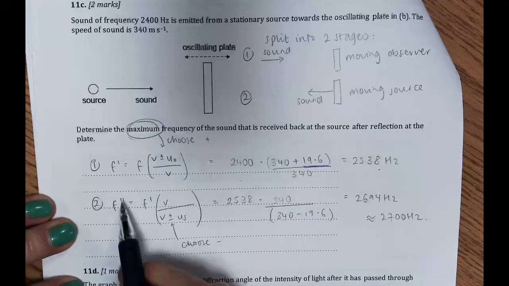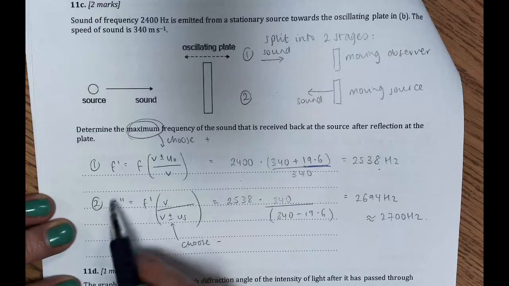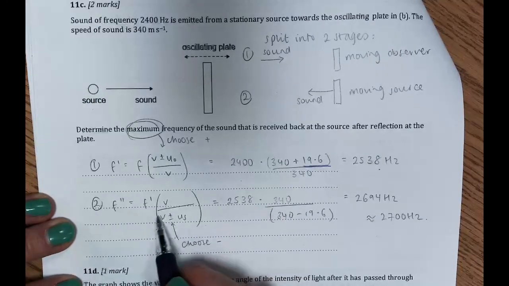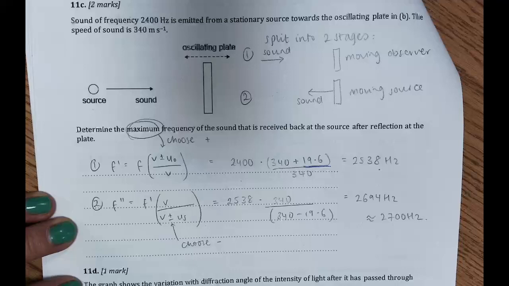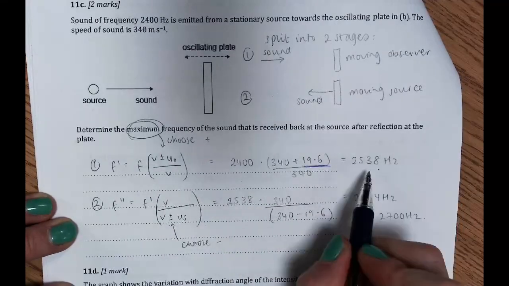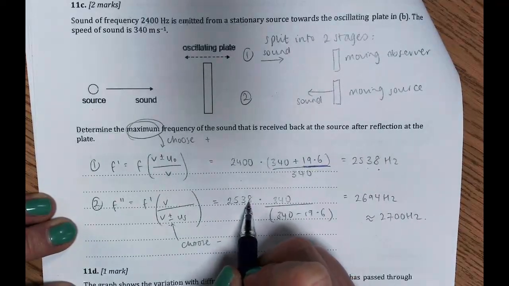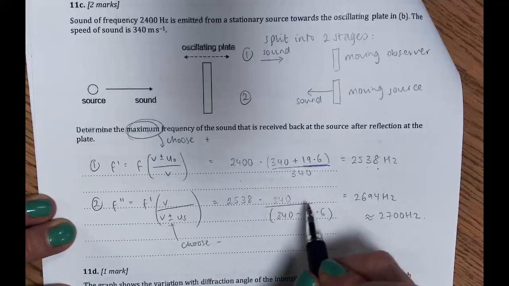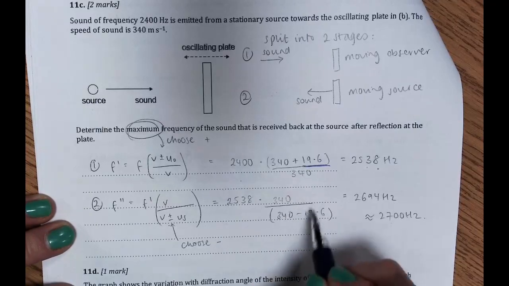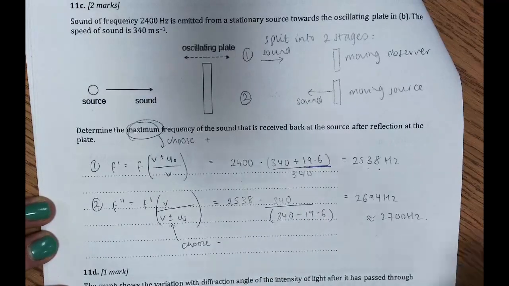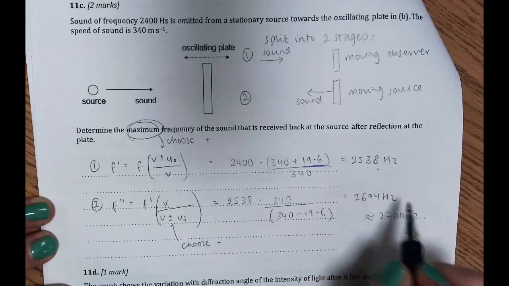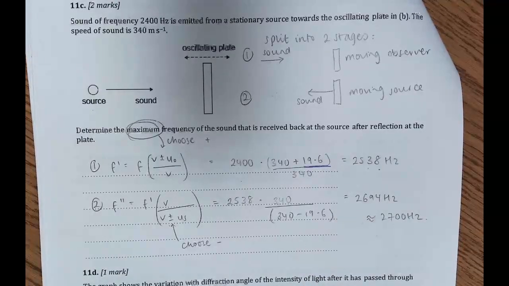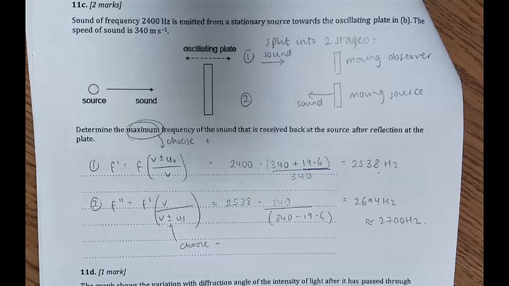We know that we're looking for the maximum frequency possible received back at the source, so therefore we need the denominator to be as small as possible, so we choose minus. And then we take the reflected frequency and we then double Doppler effect that, essentially, by taking v, which is 340, over v minus u of the source, which was 19.6. And we get 2694 hertz as your maximum, and that approximates to 2700. So significant figures don't matter too much there. But that was a tricky question. You just had to recognise that it was a double Doppler effect.